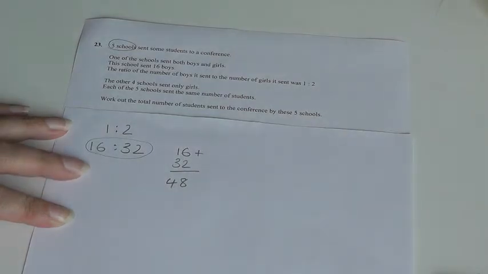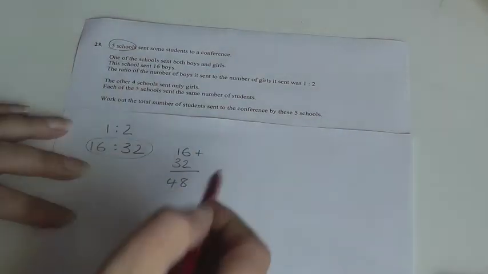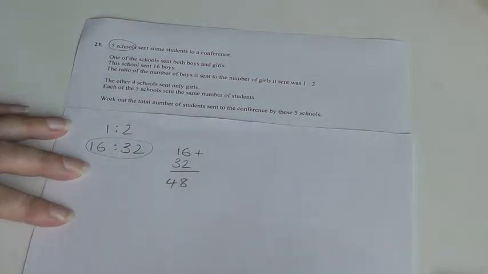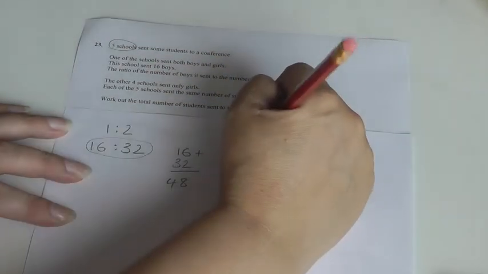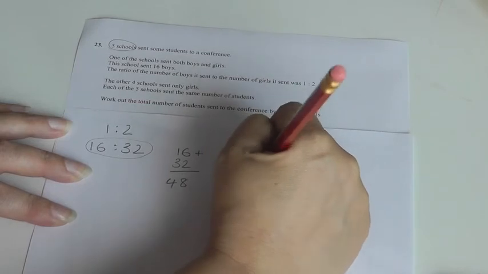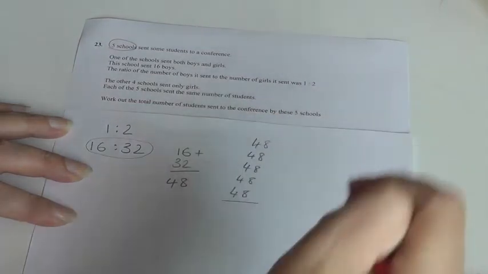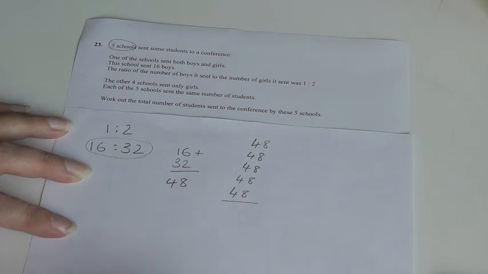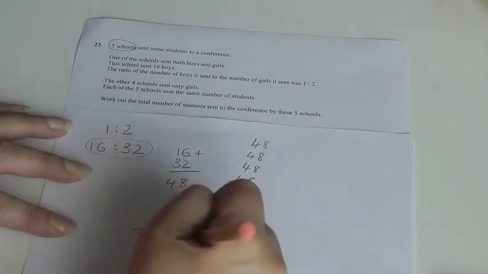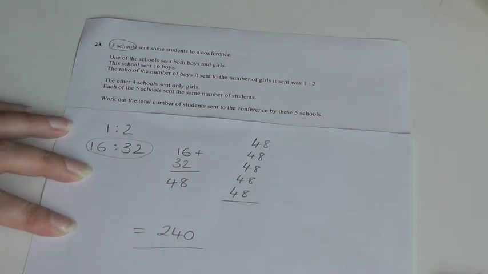You can either use a mental method, which is timesing this by 10 and halving it. You could use a written method, the grid method, or you could add up 48 5 times. All of these answers will get you to the correct solution, which is 240. So that is the total number of students sent to the conference.